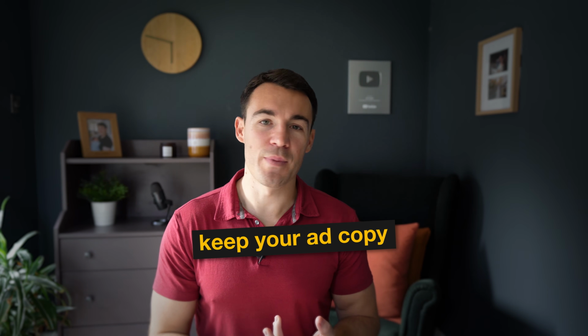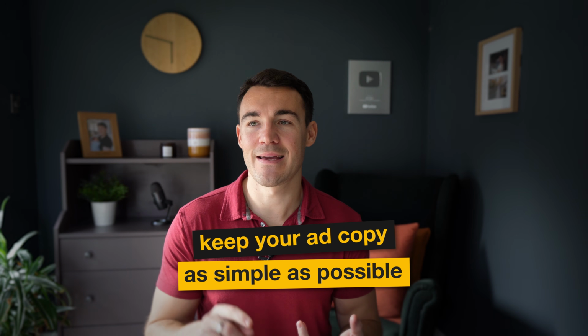It means you want to keep your ad copy as simple as possible. Get that click, make it obvious what it is that your product or service does, how it helps people. For the most part, you don't want to try and be cute and clever. And that's mostly a search network piece of advice. With the other ad formats, you've got to keep stuff engaging.